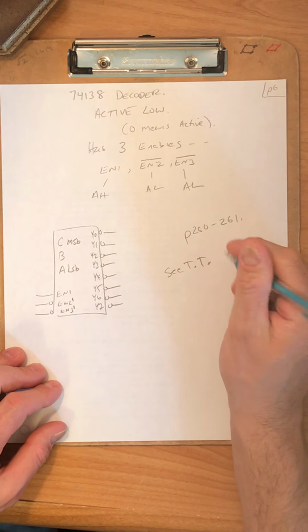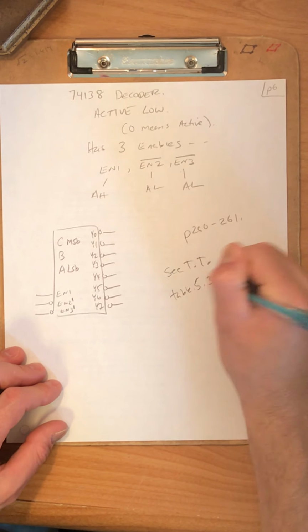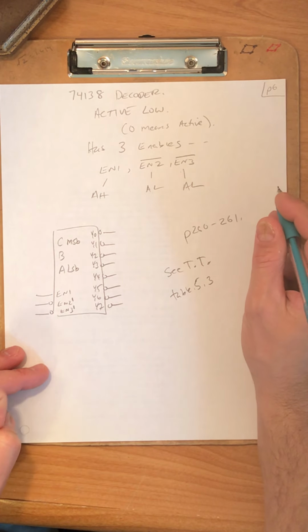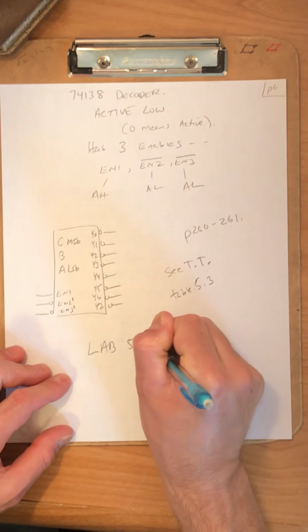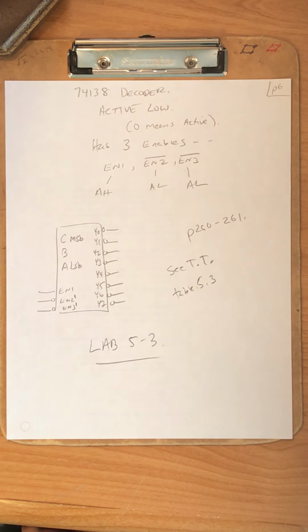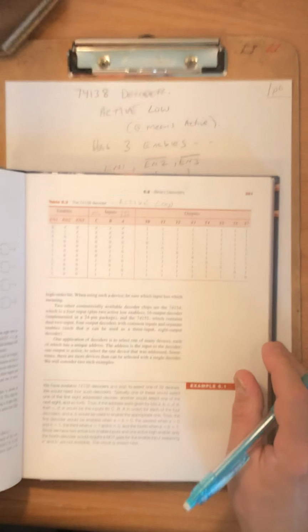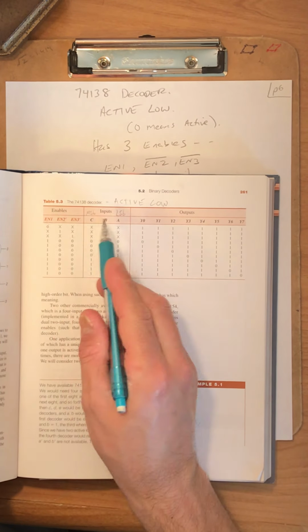So see the truth table, table 5.3, and like I said, this is used in Lab 5-3, this device. So here is the truth table that we're looking at for this.